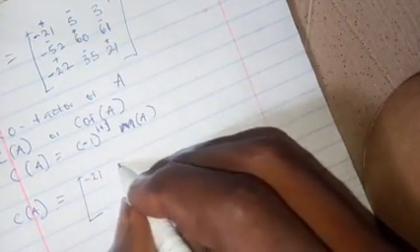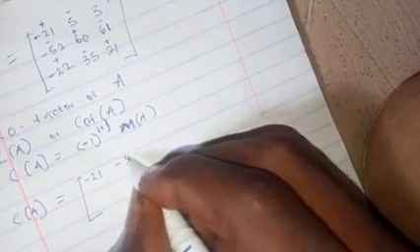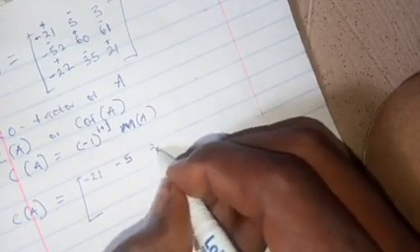So cofactor of A is equal to minus 21 multiplied by 1 is minus 21. Minus 5 multiplied by minus 1 is minus 5. 3 multiplied by 1 is 3.